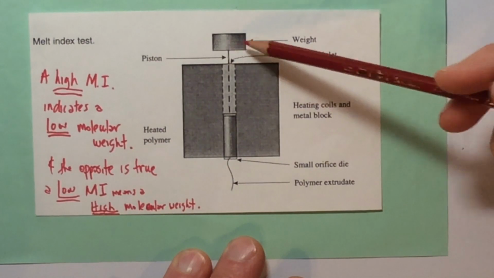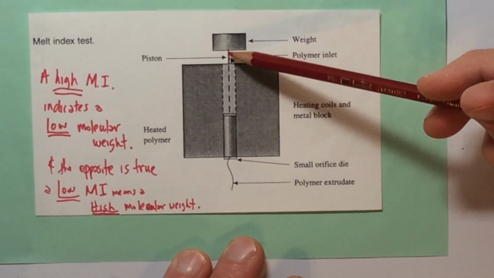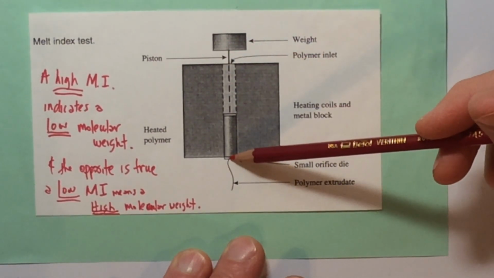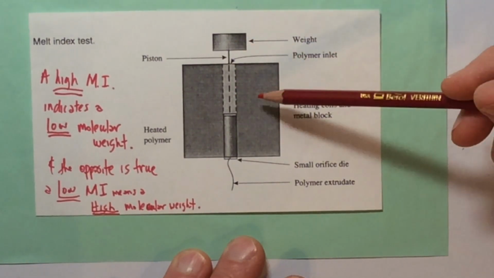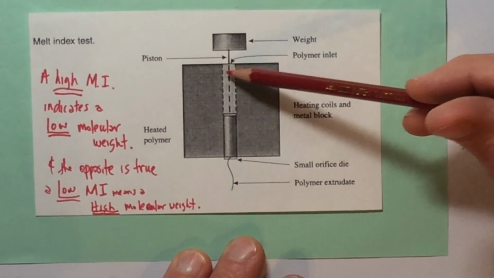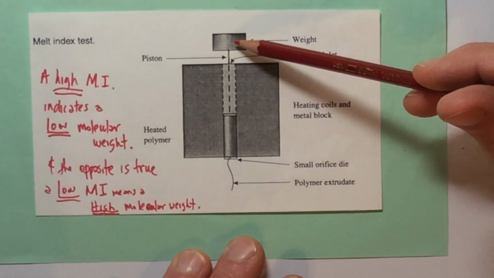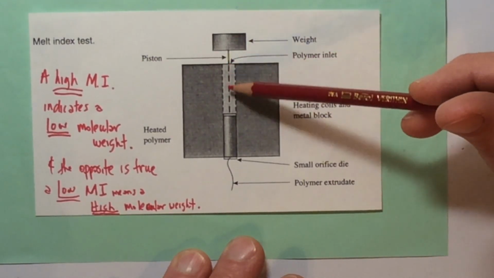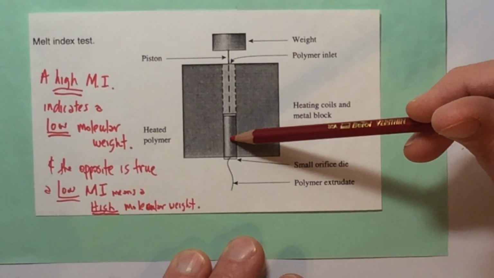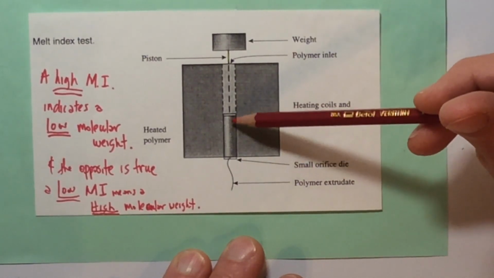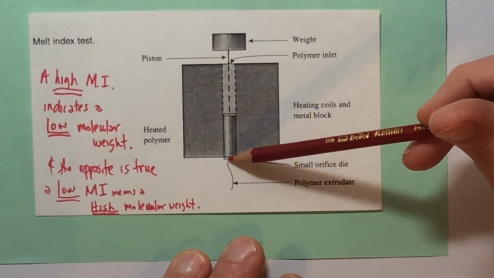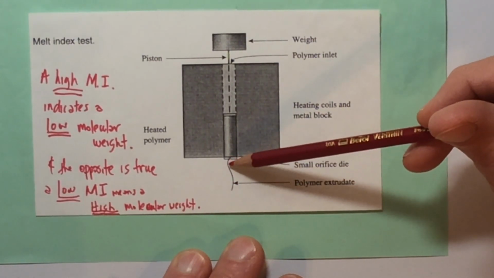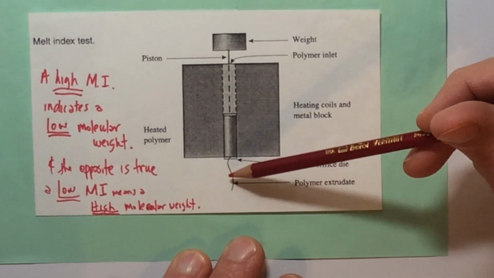They've got this piston with a weight on it, and a tiny little orifice down here. They have a timer, and they heat at the right temperature so it liquefies, and then they let this weight go, and this piston presses down on the polymer melt. We call this a polymer melt now, and it squeezes out this liquid polymer, but as soon as it comes out, it starts to solidify.